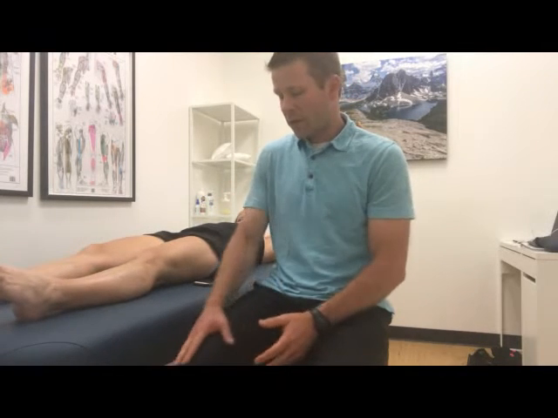So range of motion: rolling out the quadriceps, rolling the hamstrings. We can massage in through there as well. For strengthening, we'll begin with isometric. So isometric quads, facing the wall, trying to extend the knees, but the wall is not going to move.